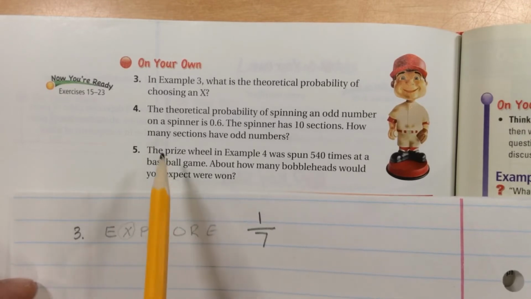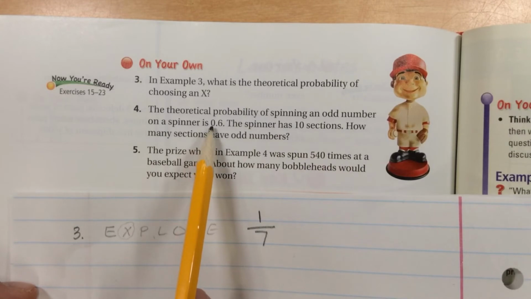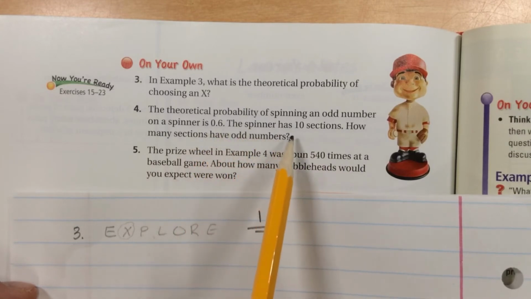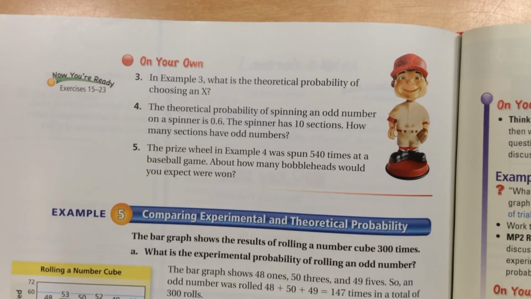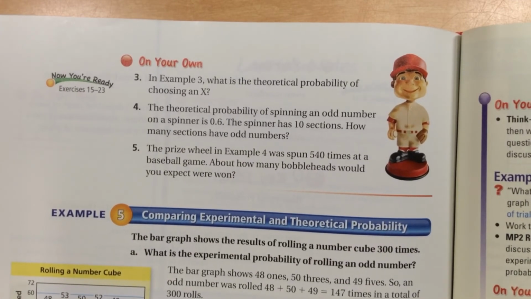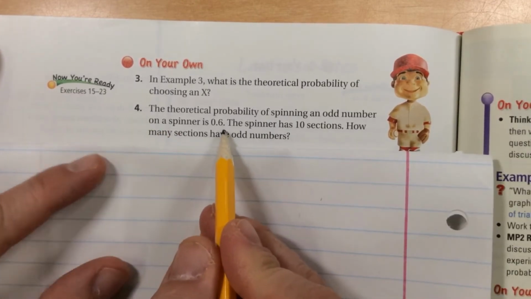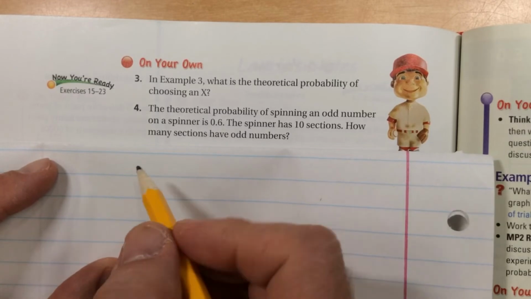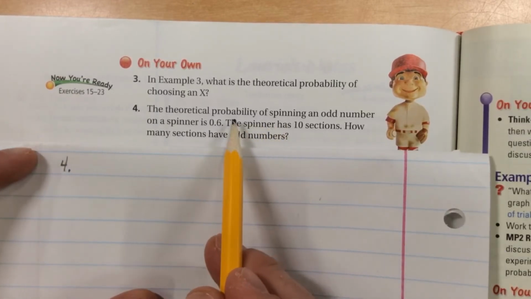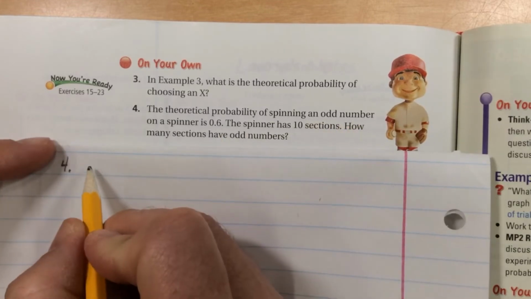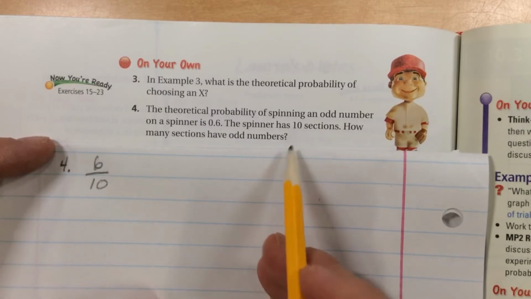What about number 4? The theoretical probability of spinning an odd number on a spinner is 0.6. The spinner has 10 sections. How many sections have odd numbers? Well, .6 is the same as 6/10. So for number 4, they're telling us the probability of an odd number is 6 out of 10. And then the spinner does indeed have 10 sections.